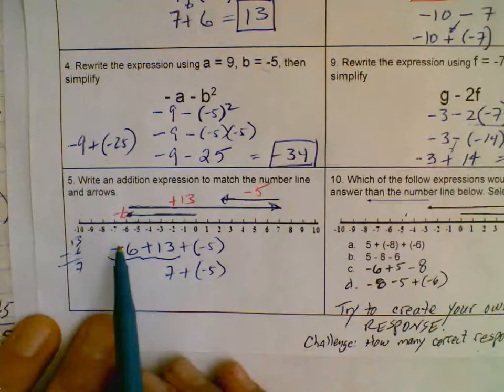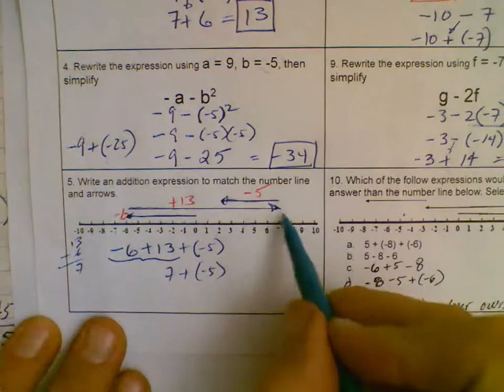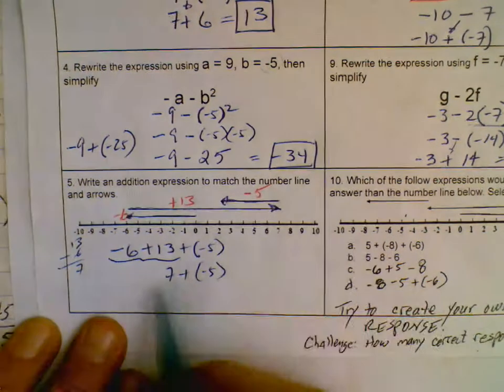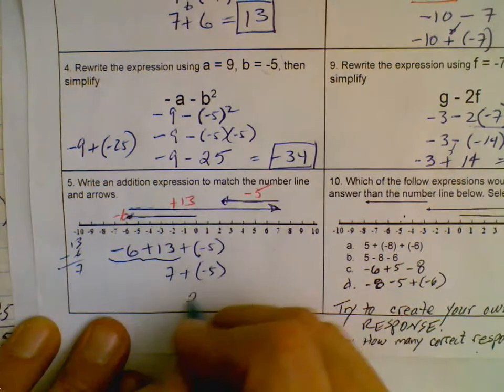So it's negative 6, excuse me, let's do this. Negative 6 plus 13. So my negative 6 plus my 13 is 7. And sure enough, there I end at 7. Plus negative 5. That's going back. And you can see on the number line, I end up at 2.